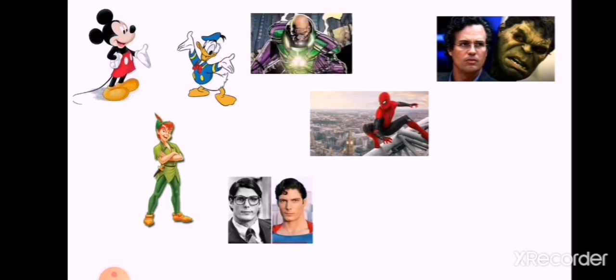Then there's Peter Pan. Can you see that the names are rhyming? Then Bruce Banner. Even Peter Parker. Then, of course, Superman is also Clark Kent. Even villains like Lex Luthor have rhyming names.